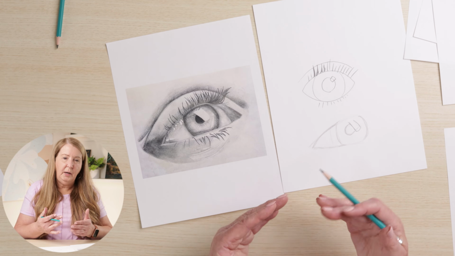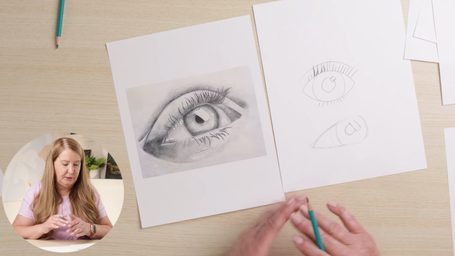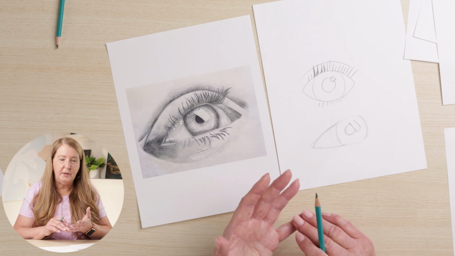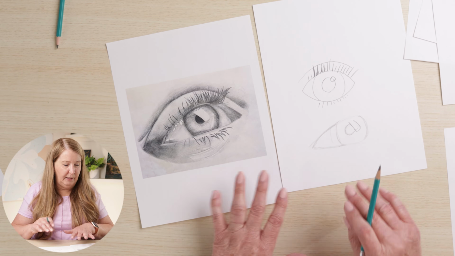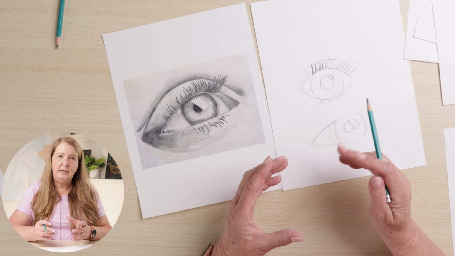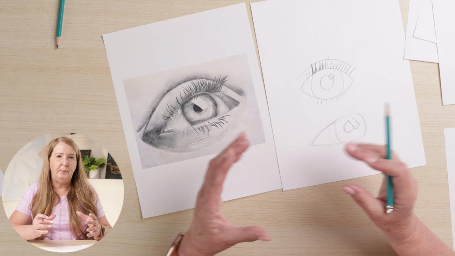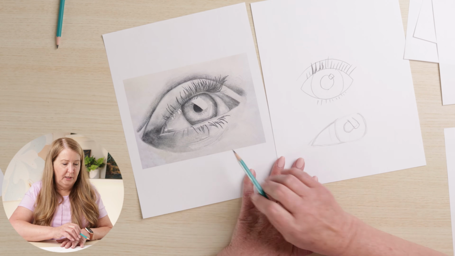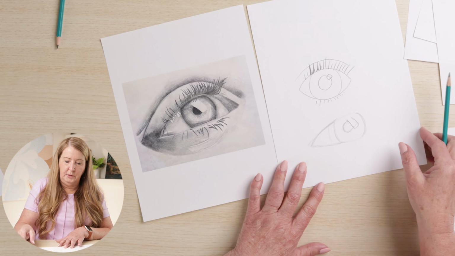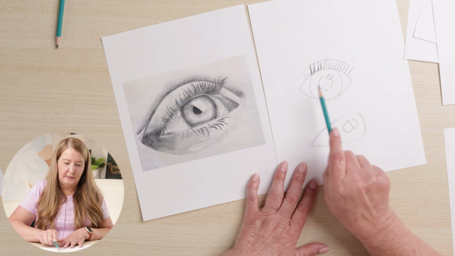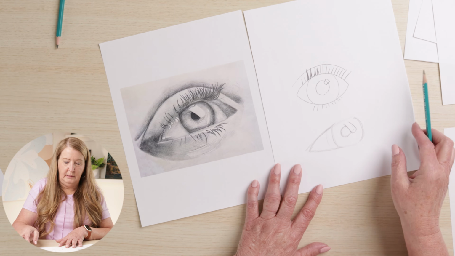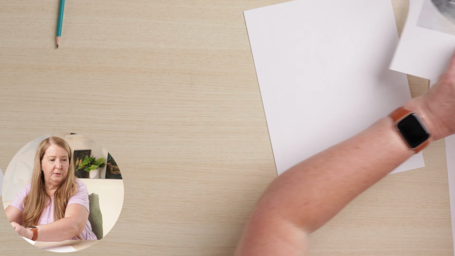So when you're drawing what you see, not what you think you see, you're just paying attention to changes of little nuances of hard and soft edges, light and dark values, and you're starting with the basic shapes that you see, and you're building those shapes from large shapes to smaller shapes to create the drawing or the image that you're looking at. So instead of drawing an eye that looks like this, you want to draw an eye that looks more like this.